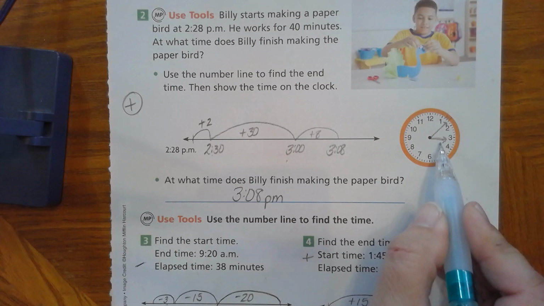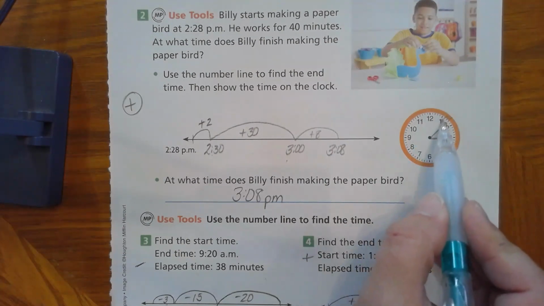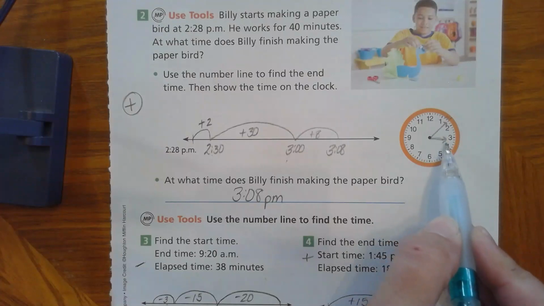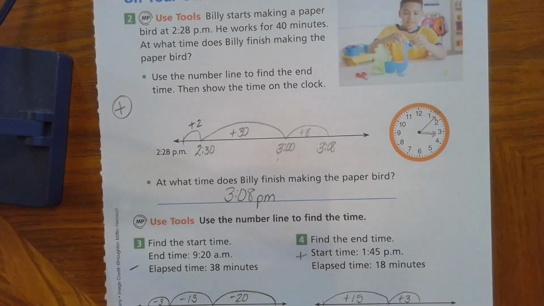3:08 p.m. Don't forget, you had to draw your hands on the clock here. If you didn't, make sure you fix those. Here's 5, 6, 7, 8. So that minute hand's going to reach out to the 8. And then your hour hand's just a tiny bit past 3. Not much because you've only gone 8 minutes. Okay?